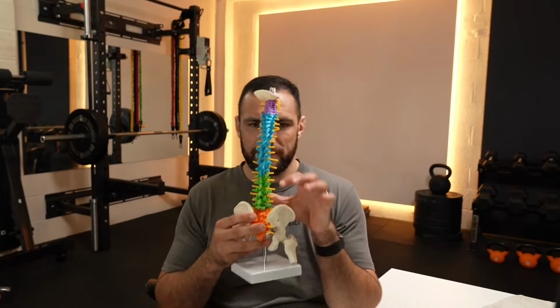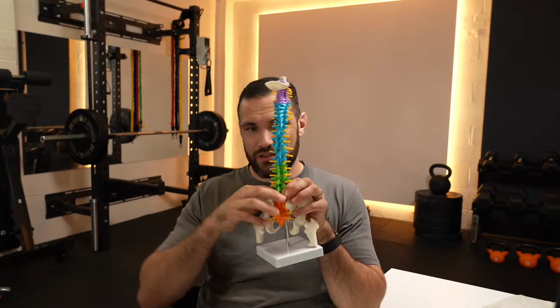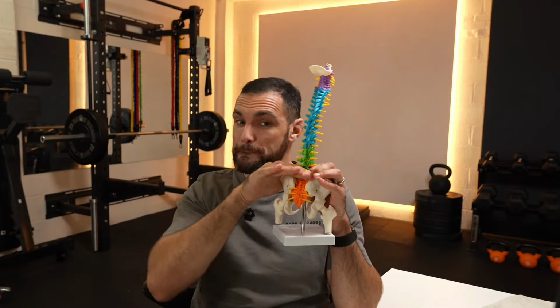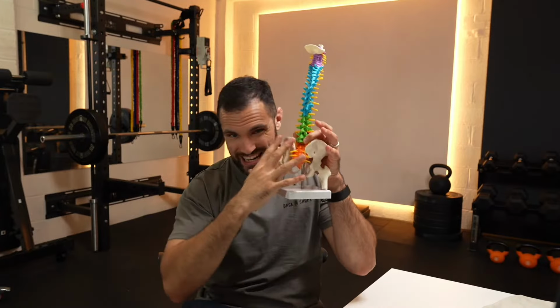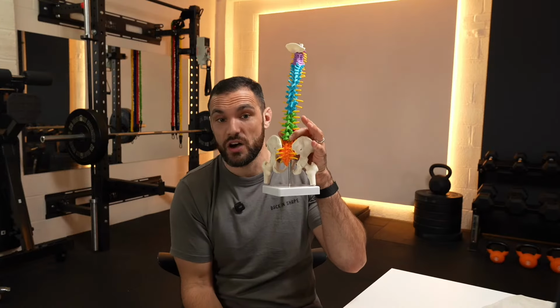So fundamentally, if we have an injury to the lumbar spine, right down here in the lower back, okay, L5S1, that can refer pain most commonly to the buttocks region, the back of the thighs, and down into the lower leg. That's where we can experience pain.